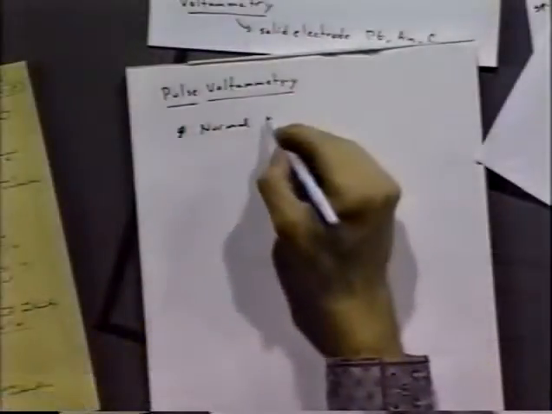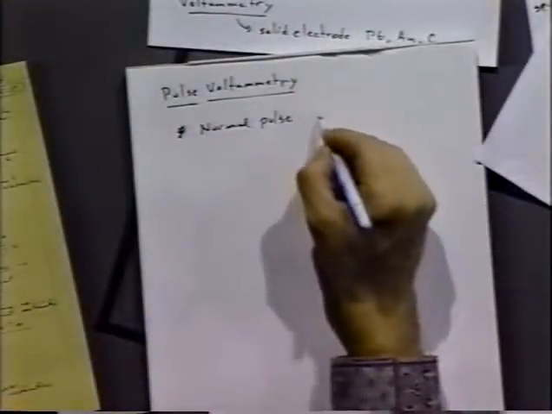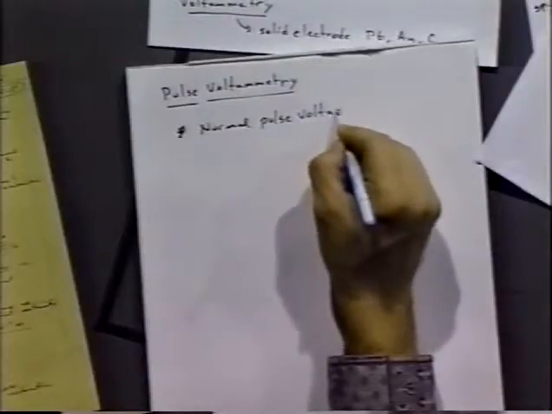The big problem with voltammetry over polarography is voltammetry really has trouble with surfaces not being as clean as mercury, and that contamination process is very critical. The pulse voltammetry that started out as a polarographic method was called normal pulse polarography, or normal pulse voltammetry.